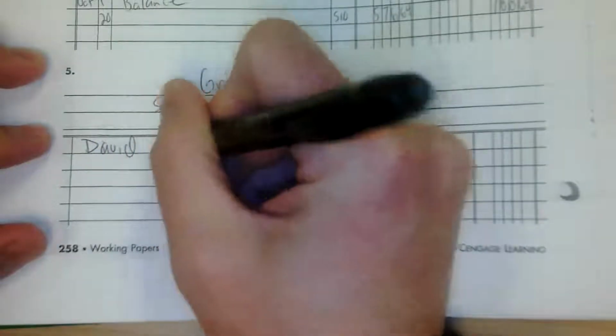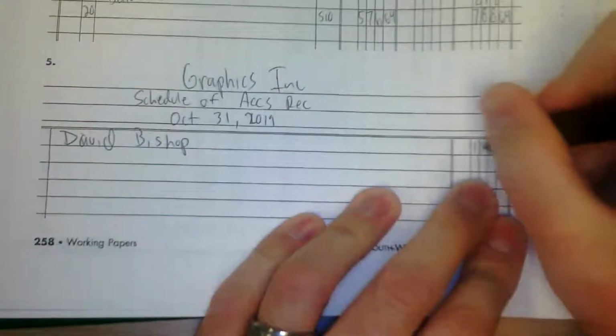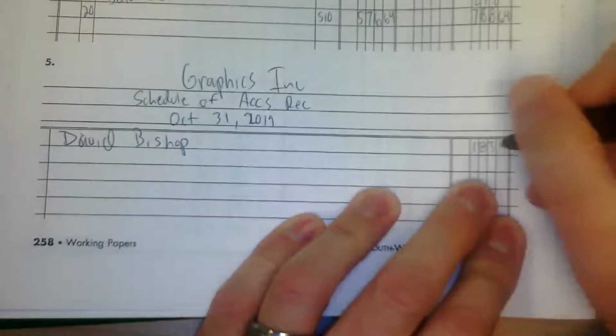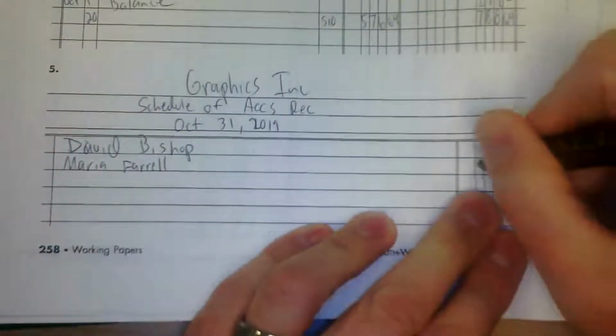All right. So now we list our customers and their balances. So David Bishop owes us $183.38. Maria Farrell owes us $286.20.